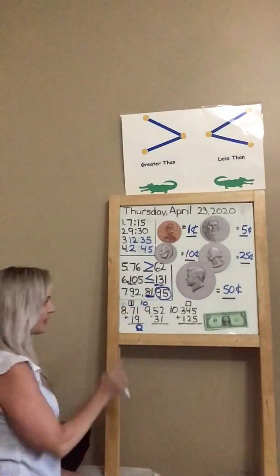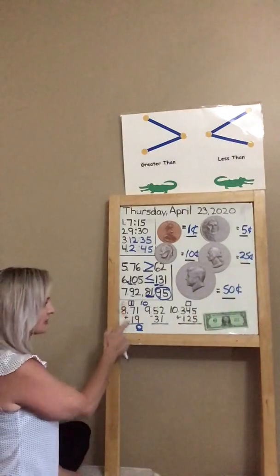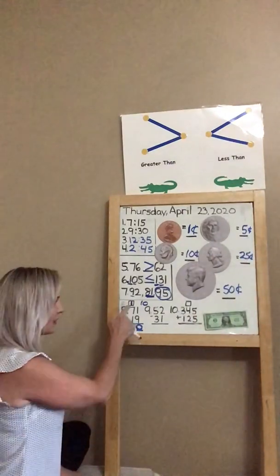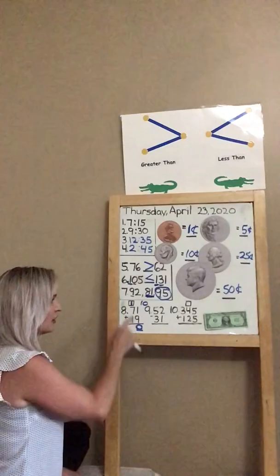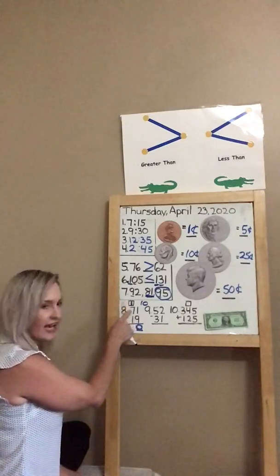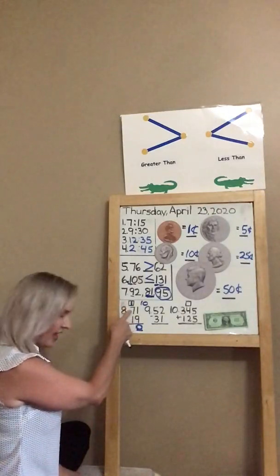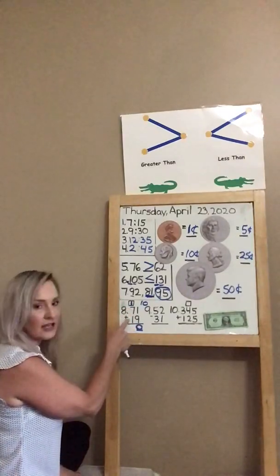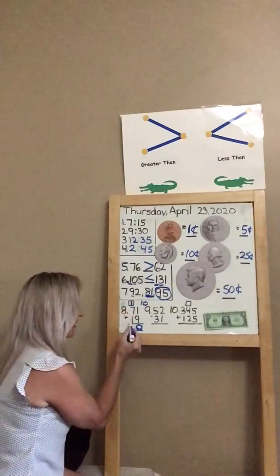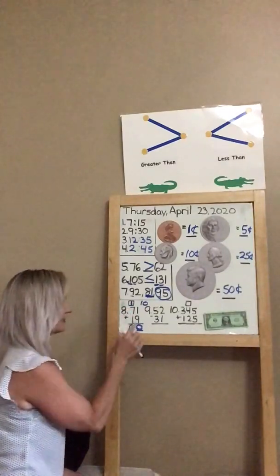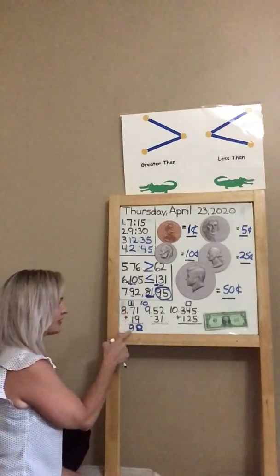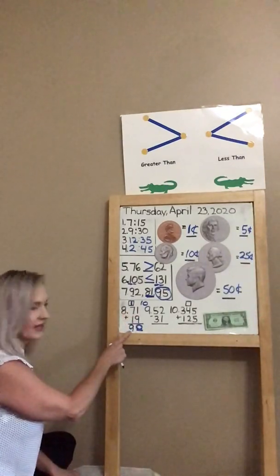Now, when I'm adding my tens place, I don't want to forget about that 10 that I carried. So I have 1 plus 7 equals 8. 8 plus 1 equals 9. Fantastic job. 71 plus 19 equals 90.